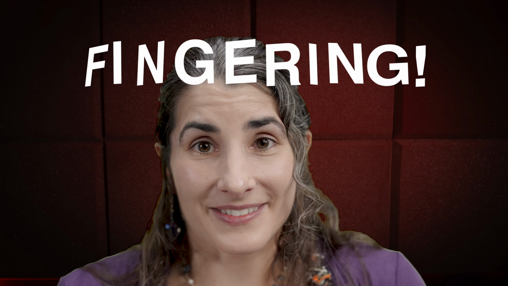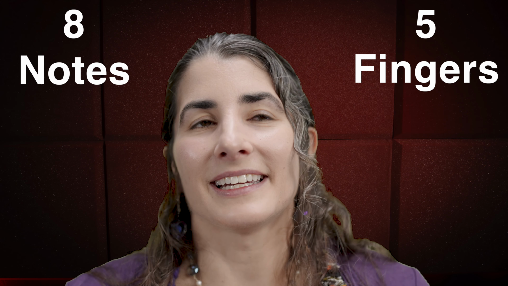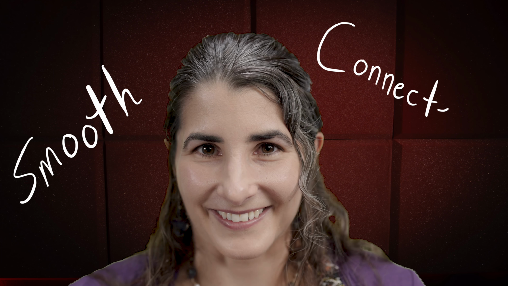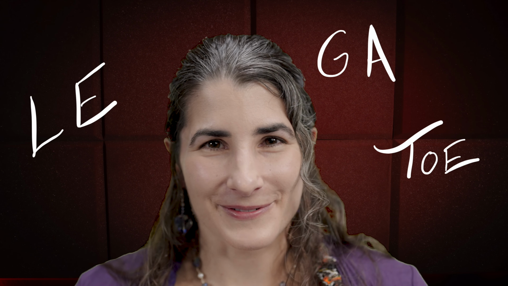Fingering, because we have 8 notes, as I've said, and we only have 5 fingers. And we want to play in a smooth and connected way. And I'm going to teach you an Italian term right now. To play smooth and connected in music, it's called legato. Don't worry, we're not going to speak that much in Italian, but there's enough terms that are Italian that it's kind of fun to learn them. So let's try saying that, legato. All right, perfect.